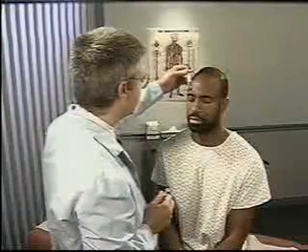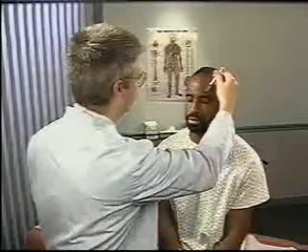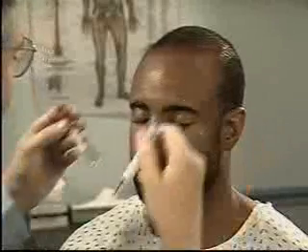Keep your eyes closed. Is this the same as this? Then compare symmetrical areas on both sides of the face. The same as this? Yes. If you suspect an abnormality, confirm it by testing temperature sensitivity. Cold.